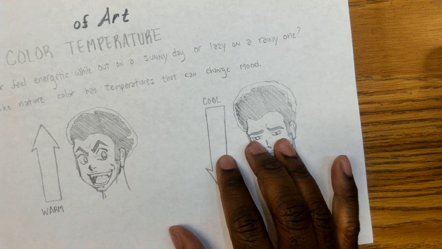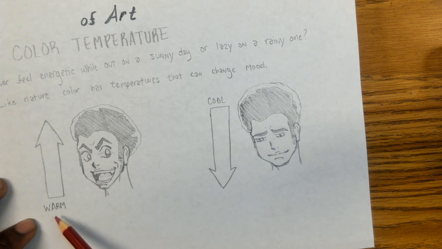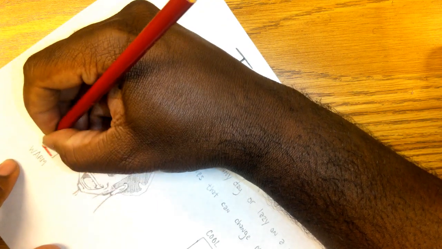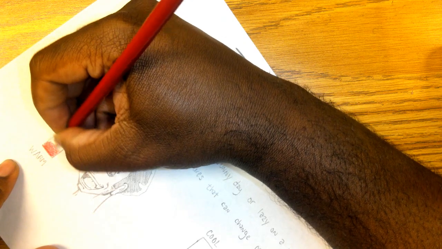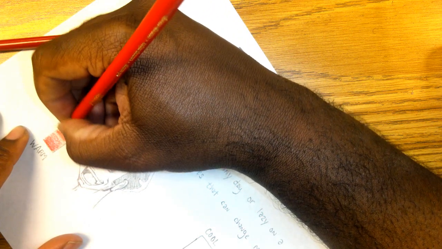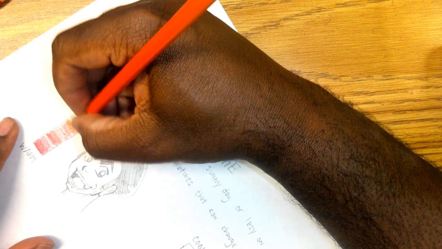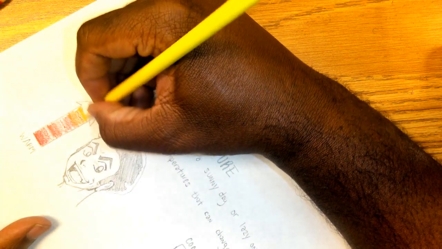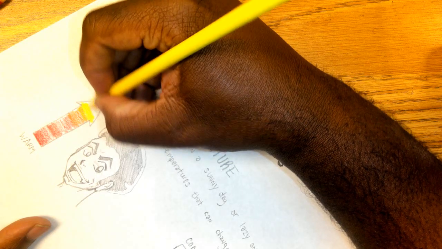So on your notes, we're going to make these little scales here. Bring your warm and then your up arrow. And then we'll just go ahead and hit it with our red. Transfer into our red-orange. Get higher. So we're going to use orange. And then we're going to start yellow right down here so we can actually mix that into yellow-orange. And go into yellow.